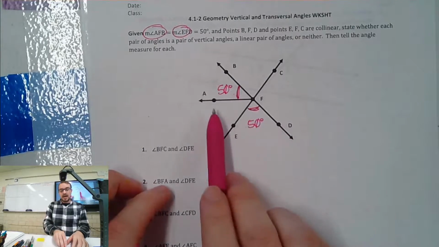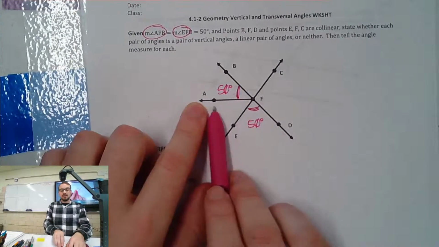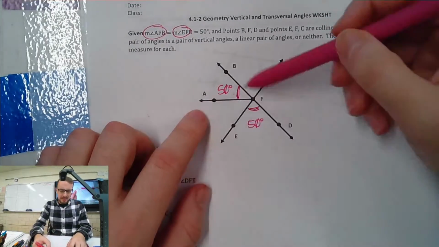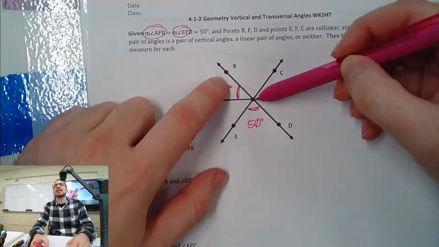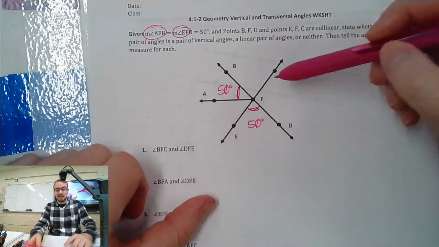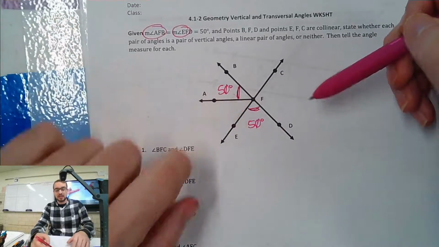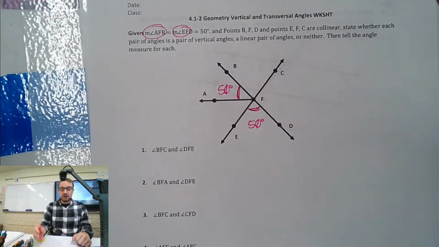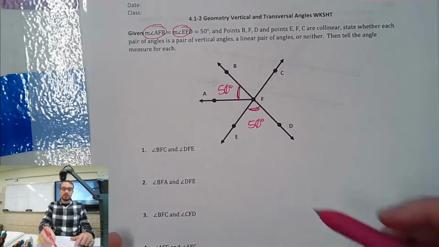Because look, AFD, that ain't a line, right? Very easy to tell because it's bent. But maybe BFD is bent a little bit. I can't tell, it's hard to tell. So they're telling you, no, it ain't. That's a line, that's a line. We have an X here, and we just got a little appendage sticking out there. State whether each pair of angles is a pair of vertical angles, a linear pair, or neither. Then tell the angle measure for each. Well, we're going to tell the angle measure up here.